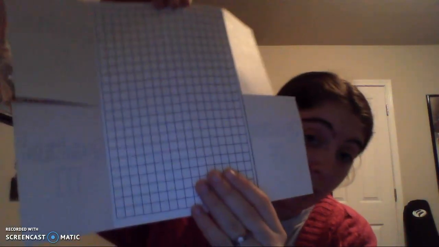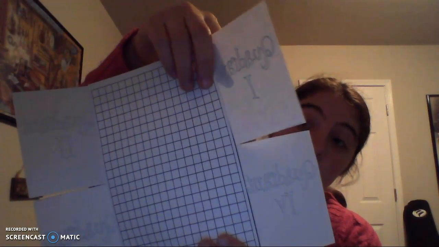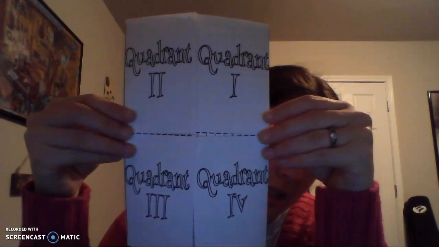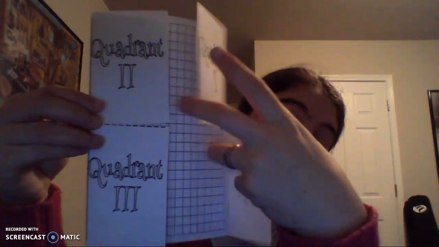Once you glue your paper in the middle, you then are going to fold over the flaps on each side. Now it's probably not going to be perfect. Mine's not perfect. It does not matter. As long as you can have it flapped, and then when you open the flaps, you can see your graph paper.